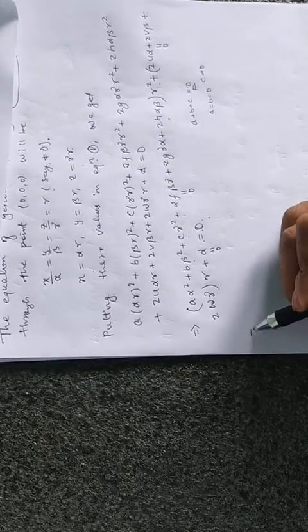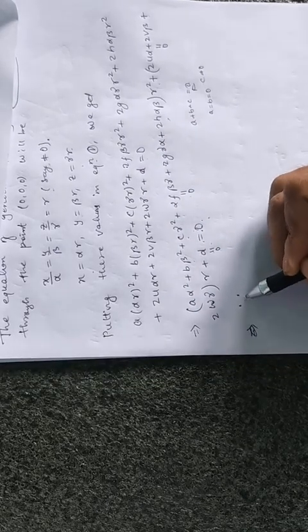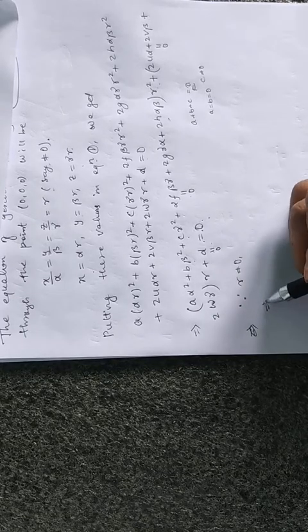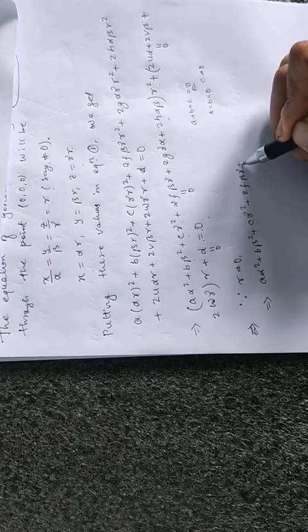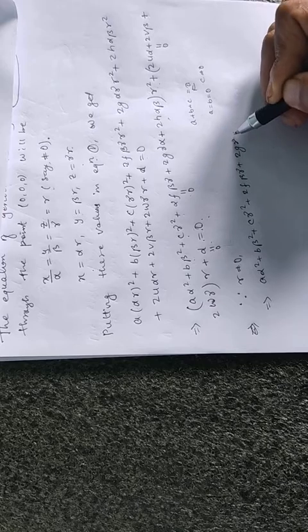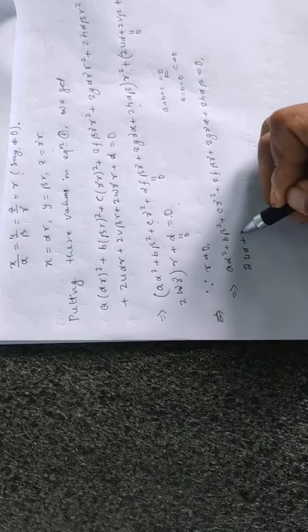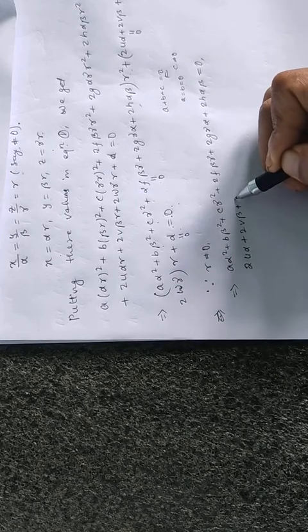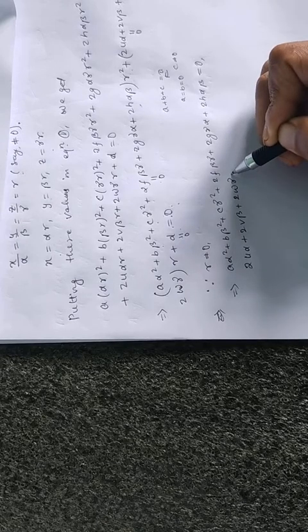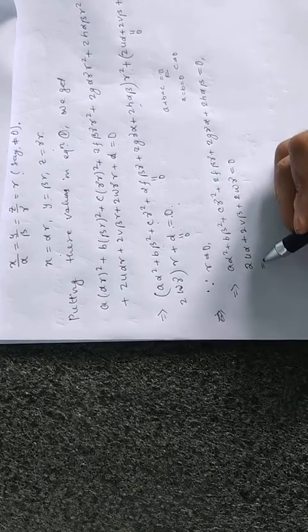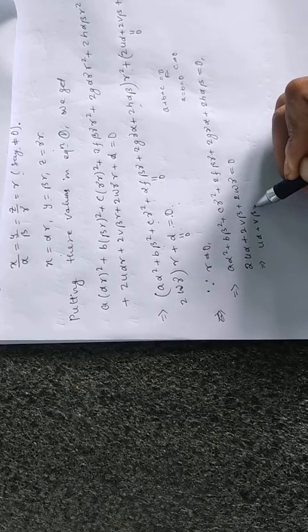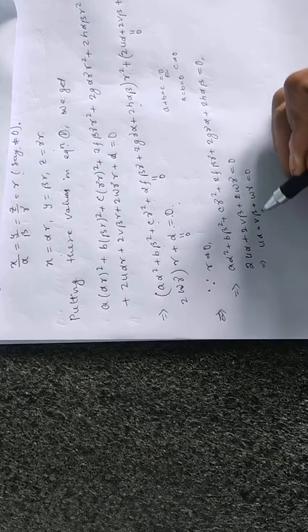So since r is not equal to 0, this implies a alpha square plus b beta square plus c gamma square plus 2f beta gamma plus 2g gamma alpha plus 2h alpha beta equal to 0, comma, 2u alpha plus 2v beta plus 2w gamma equal to 0, or from this you can write u alpha plus v beta plus w gamma is equal to 0 because 2 is not equal to 0.